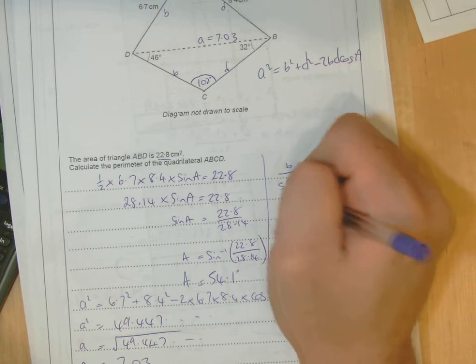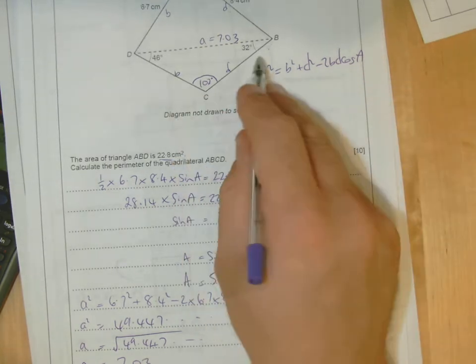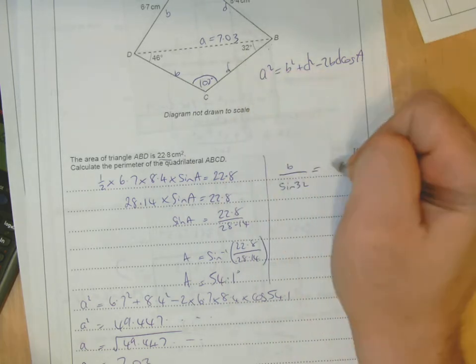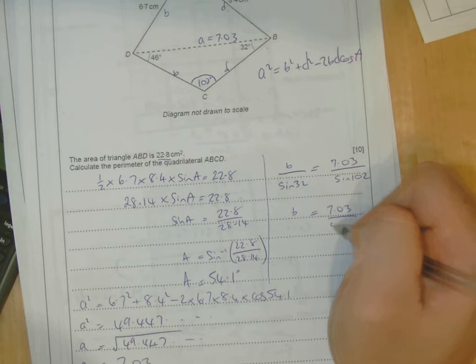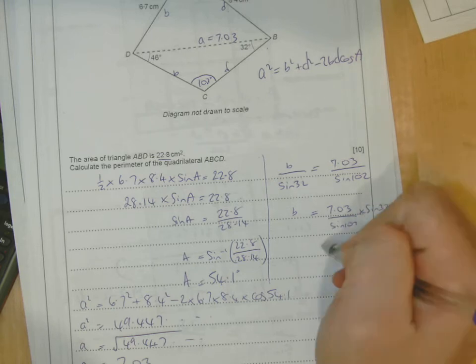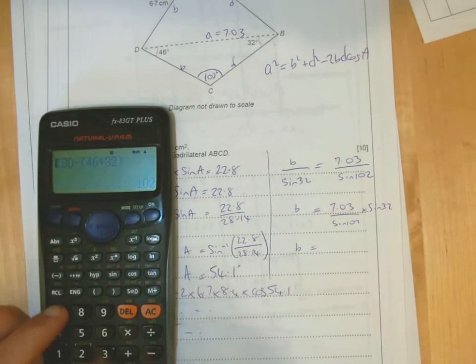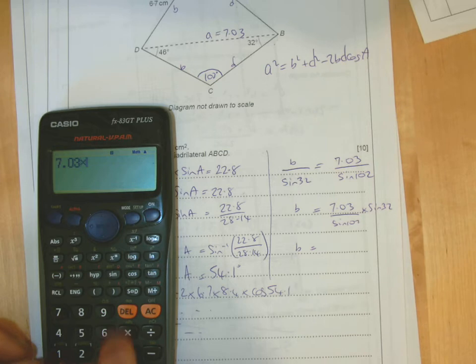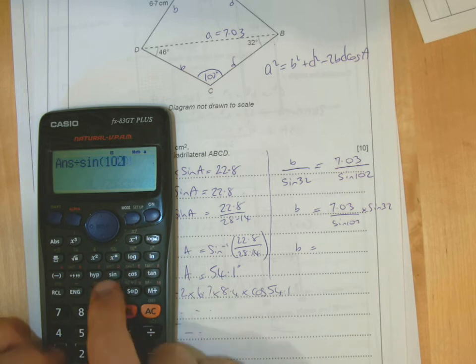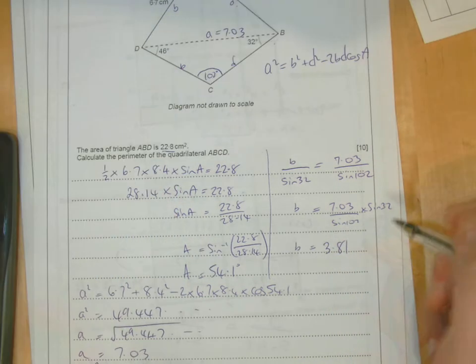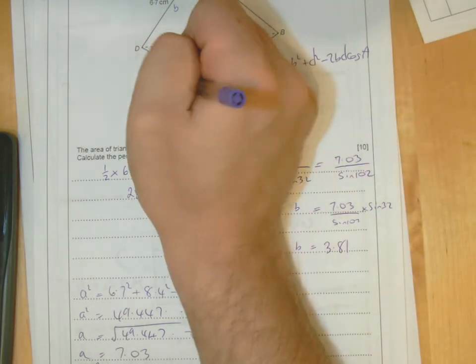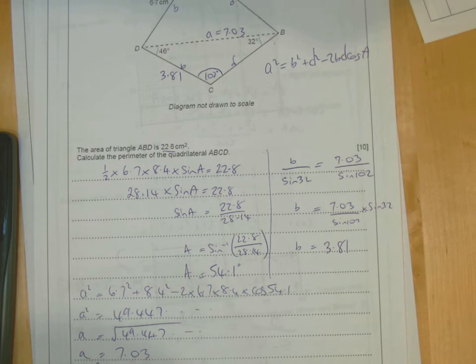So I'll work out little b first. Little b over sine 32 equals the pair I know, so 7.03 over sine 102. All you're going to do is take the sine 32 up and times, so we get little b equals 3.81. So that's one side already. One decimal place would have done actually, and I'm going to round to one decimal place at the end.